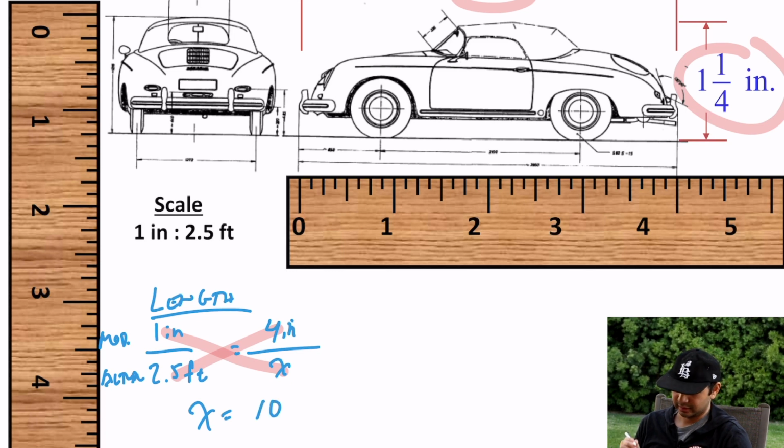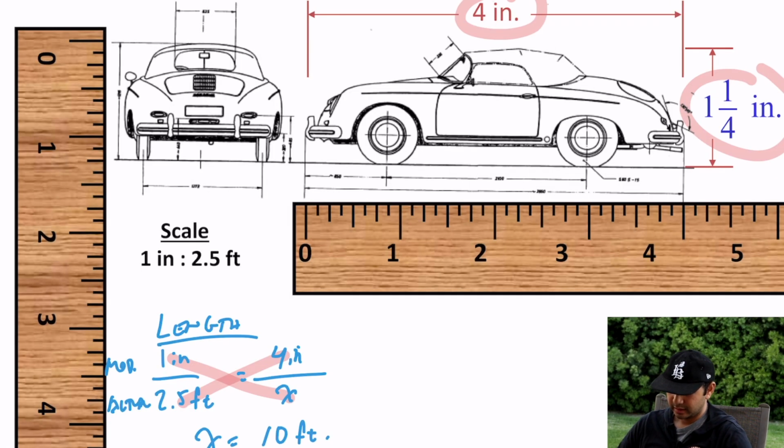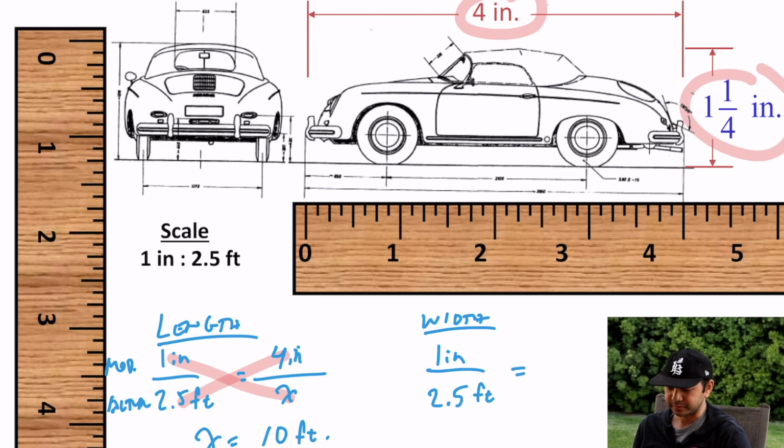And then, not inches, we're talking about how long it is in real life, it's going to be 10 feet. So now the width, or the height of it, we'll call it width, in this case, the scale is still the same. It doesn't change. So the left side of your equation is going to stay the same. So I'm going to say 1 inch to 2.5 feet is equal to, the model is 1 1/4 inches.